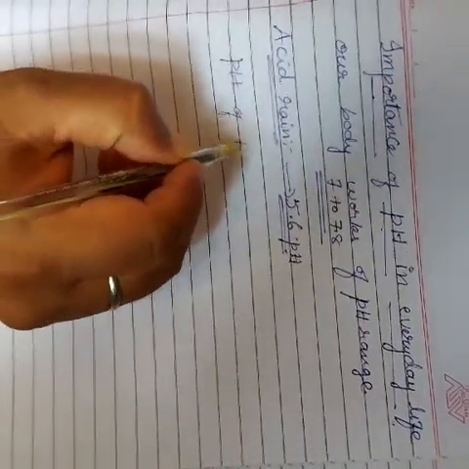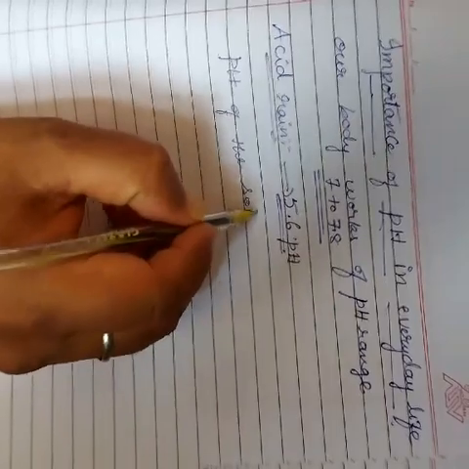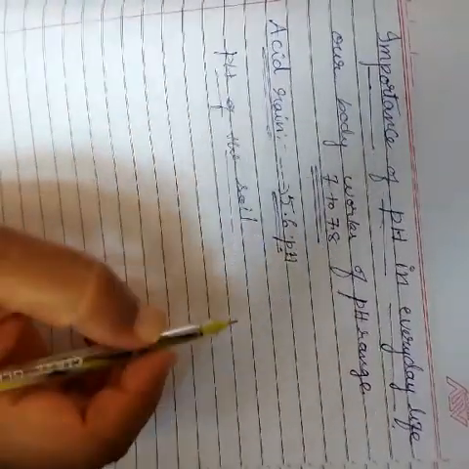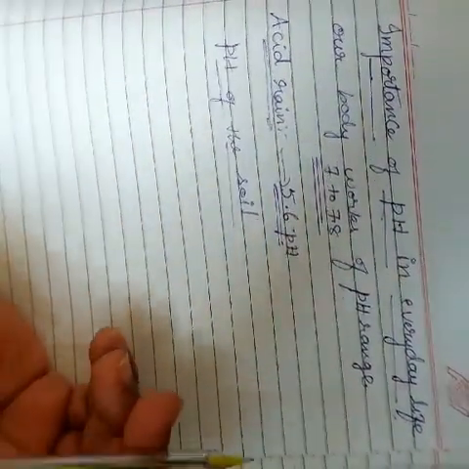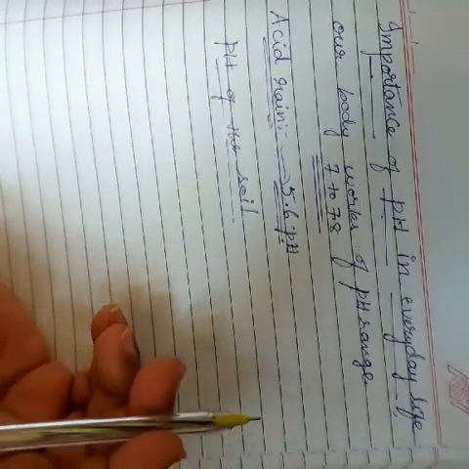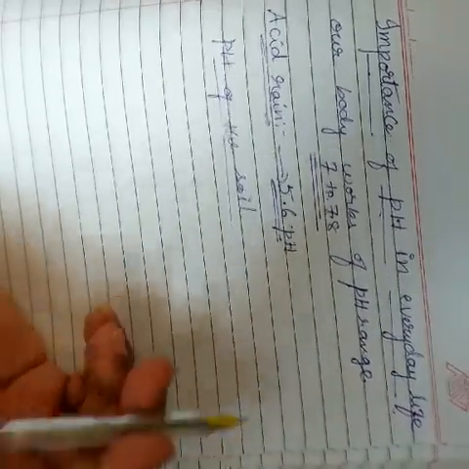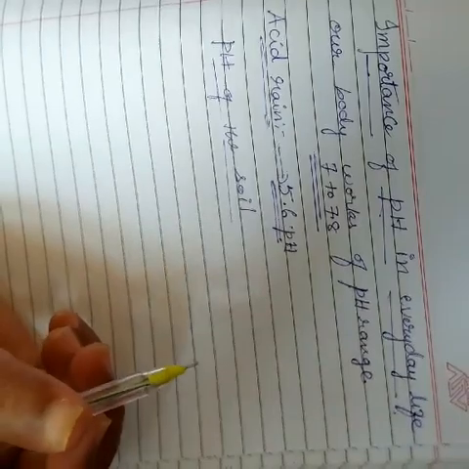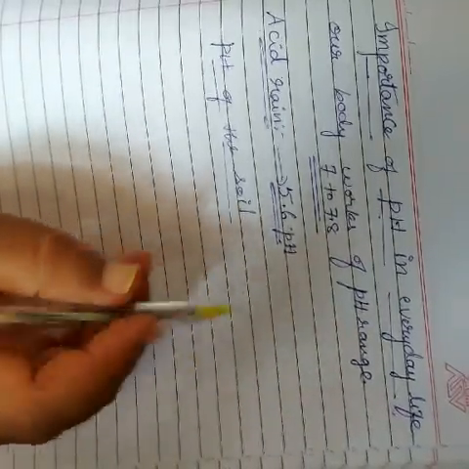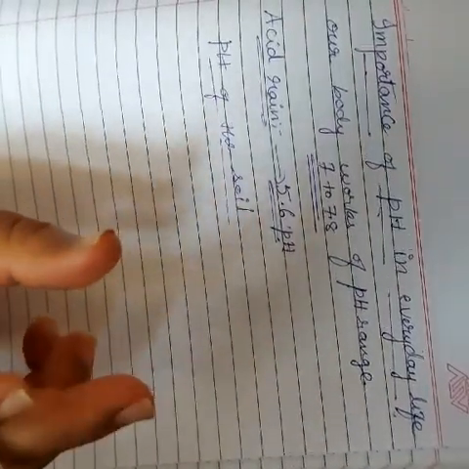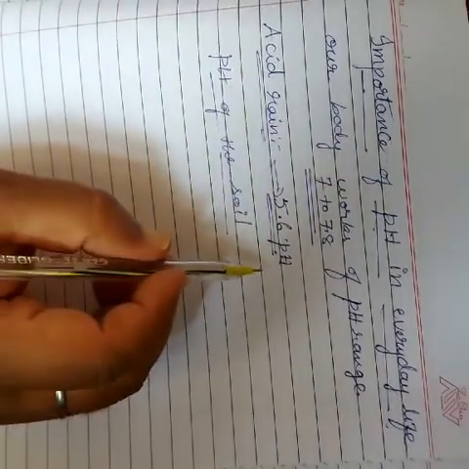Next we go to the pH of the soil. In your backyard or an agriculture field, if the plants do not grow properly, we first test the soil.